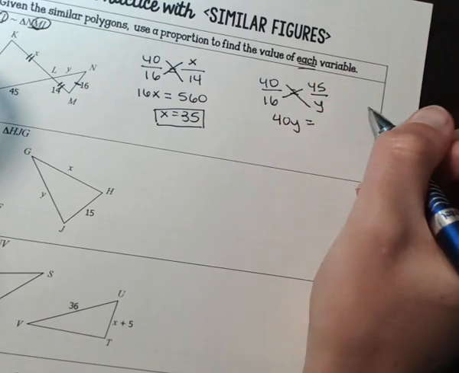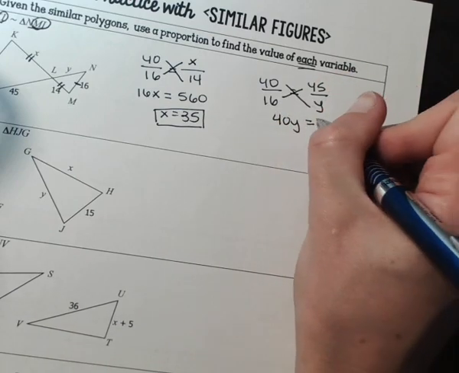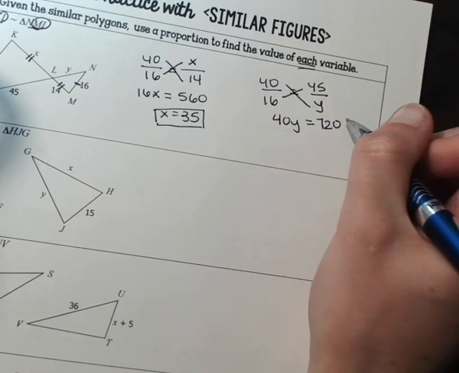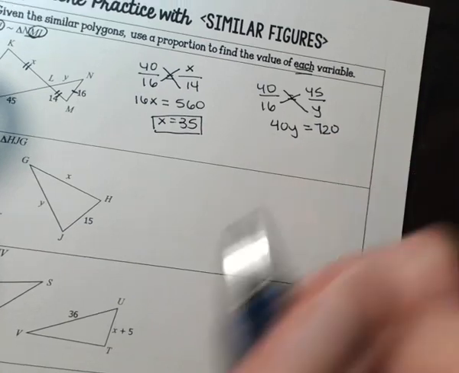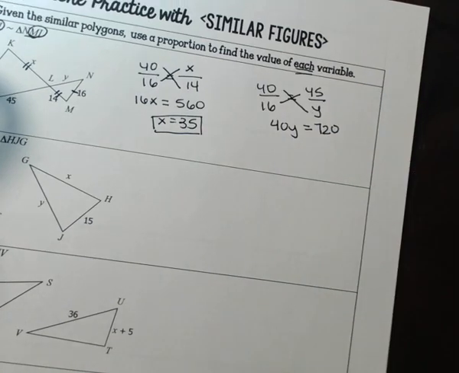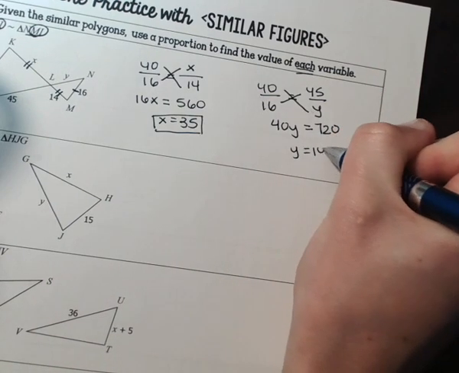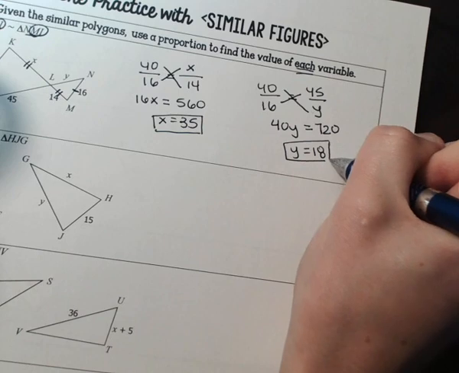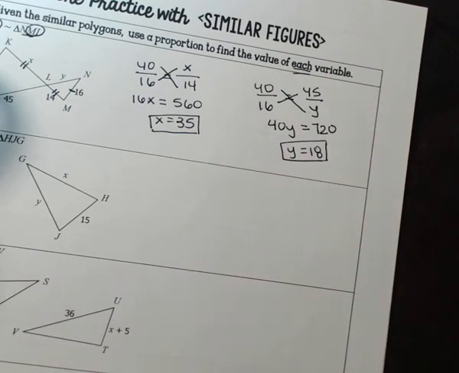Then we have 16 times 45 is 720. Then you're going to divide by 40. So 720 divided by 40 gives you y equals 18. So there are your two answers.